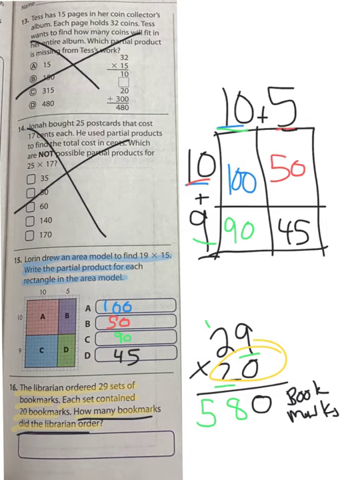Go ahead and put X's through number 17, part A and part B. You do not have to do those problems. We are almost done. We have 3 more problems. You can cross off number 20. You do not have to do that one. Let's look at number 18.